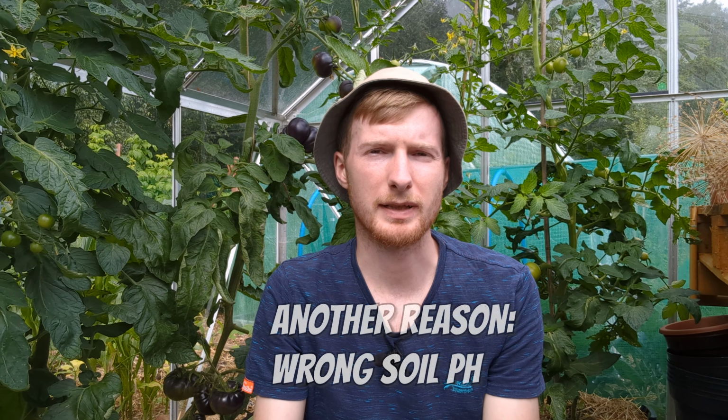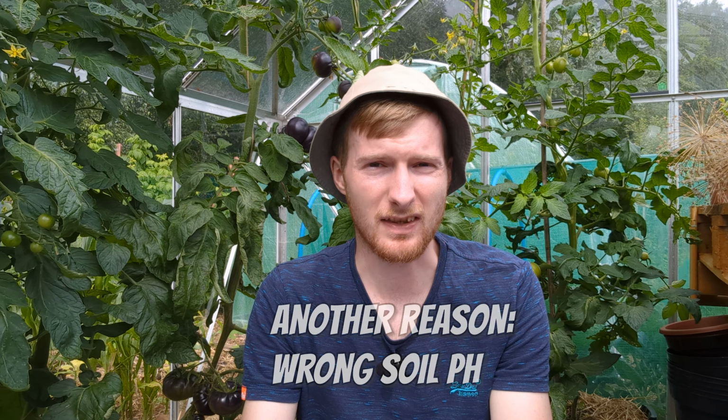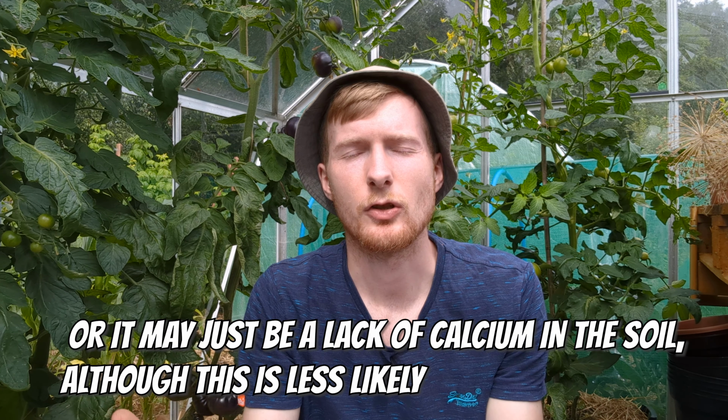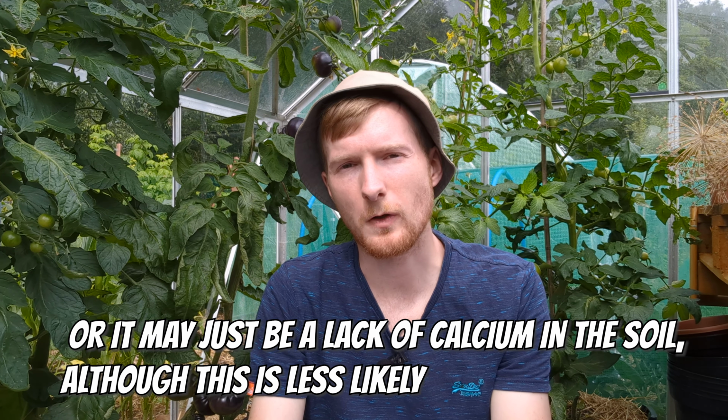And if it's not this, it could well be wrong soil pH, where the plant is unable to access the calcium in the soil, because wrong soil pH inhibits the plant's ability to access nutrients in the soil. And if it's not those two things, it may well be, on the off chance, that your soil is simply lacking calcium, which is usually more of an issue if your soil is old.